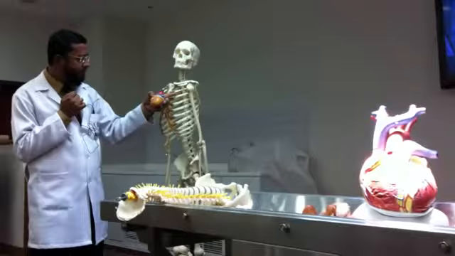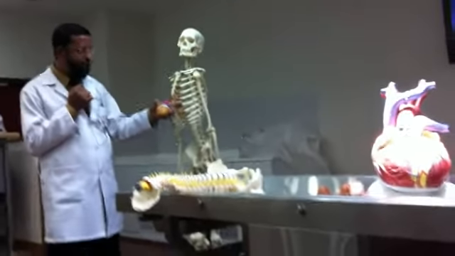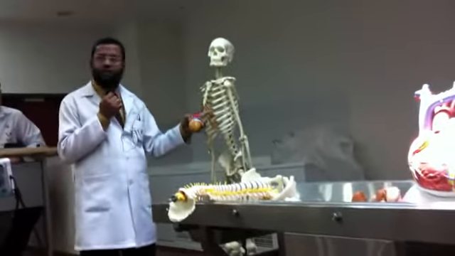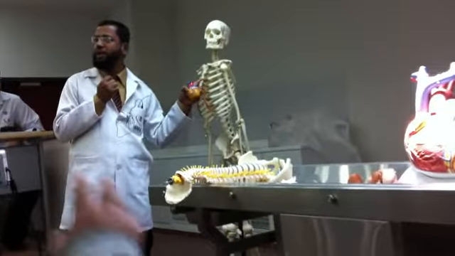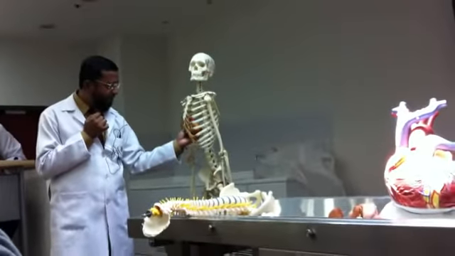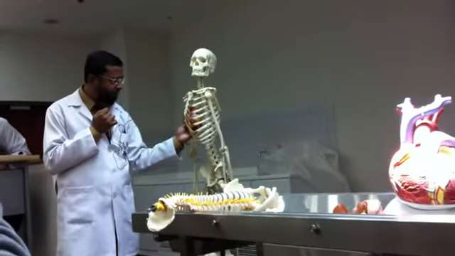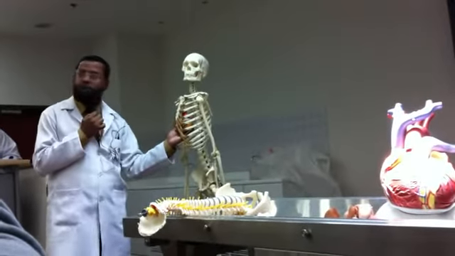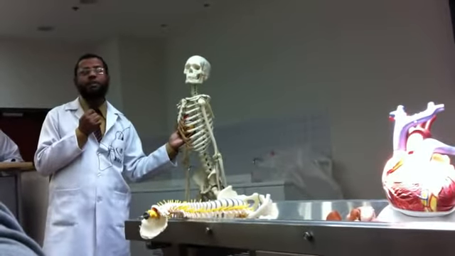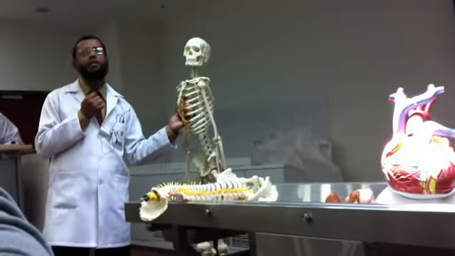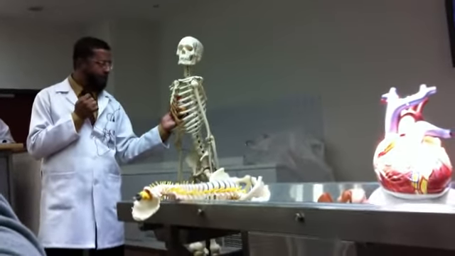This is the first, second, third, fourth and fifth, 1.5 inches away from the external edge. So it lies exactly like this. The apex of the heart in normal individuals should be in the fifth intercostal space.